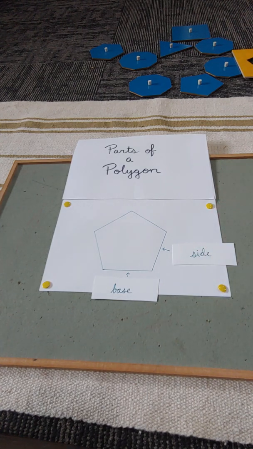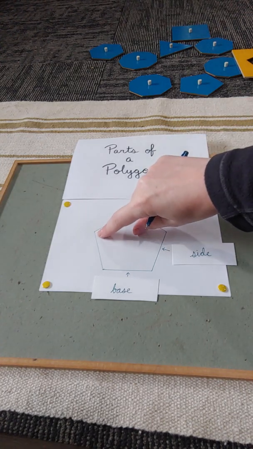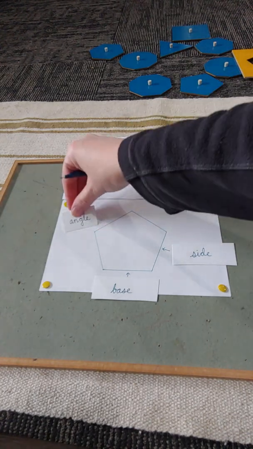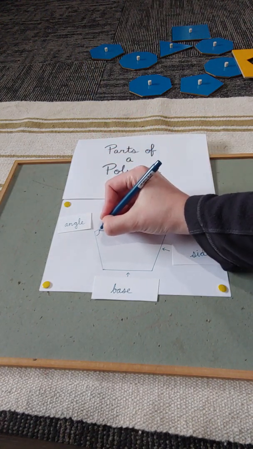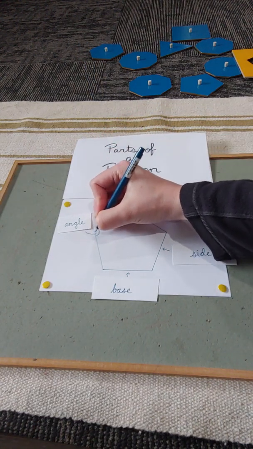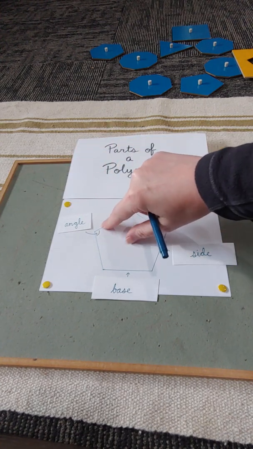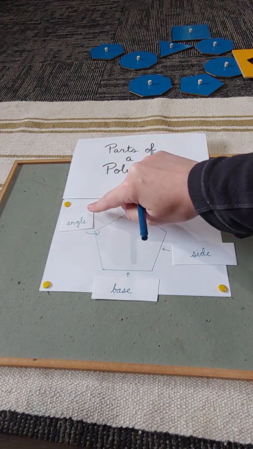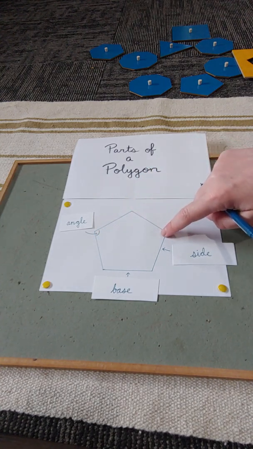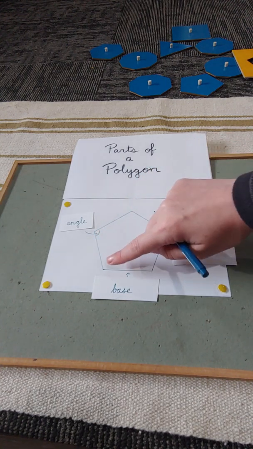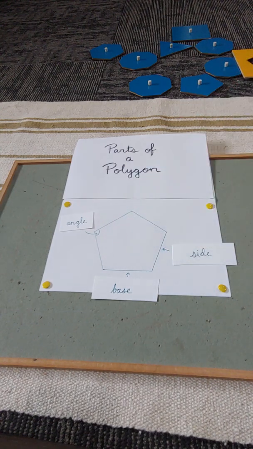All right, if we look at a polygon and we look at its edges where they meet, the little space between 2 sides is called an angle. That right there. It's like the corner. This polygon has 1, 2, 3, 4, 5 angles. An angle is anywhere where 2 sides come together.